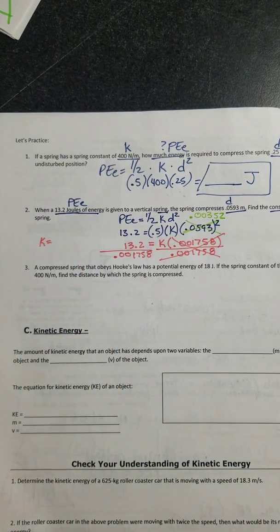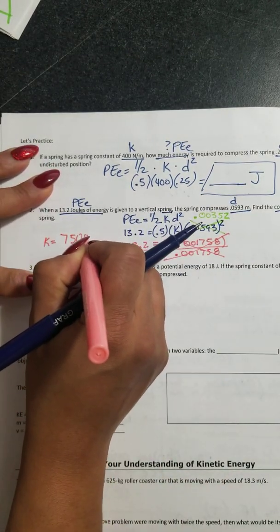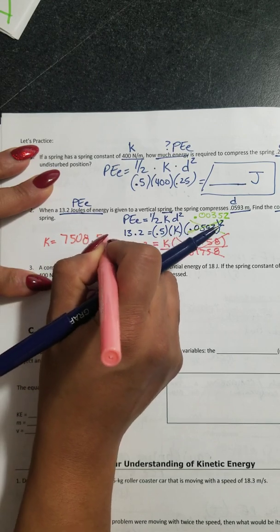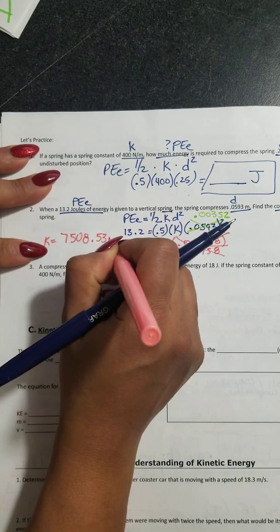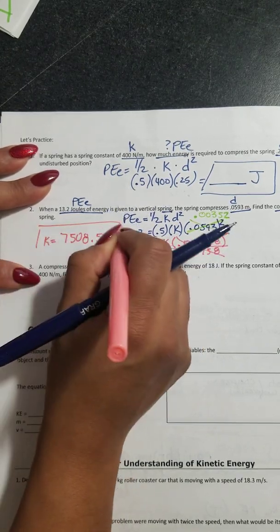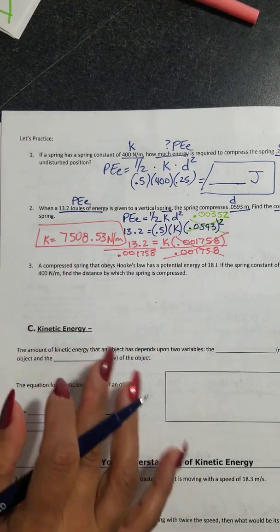13.2 divided by 0.001758 comes out to 7,508.53. What is the SI unit for the spring constant? It is Newtons per meter. Okay. Double check my math, but I think that's correct.